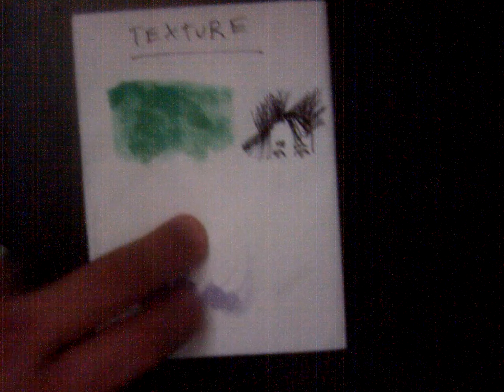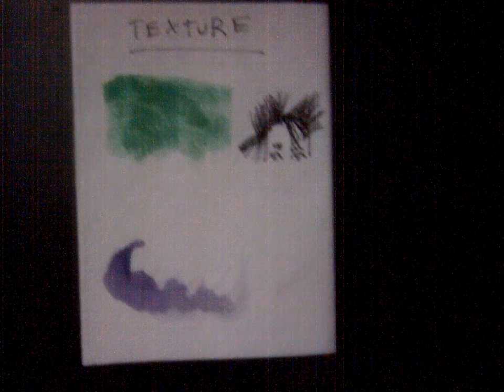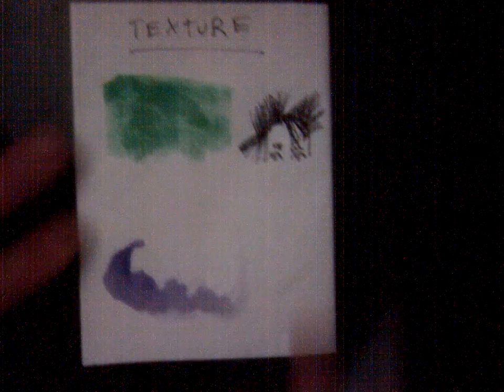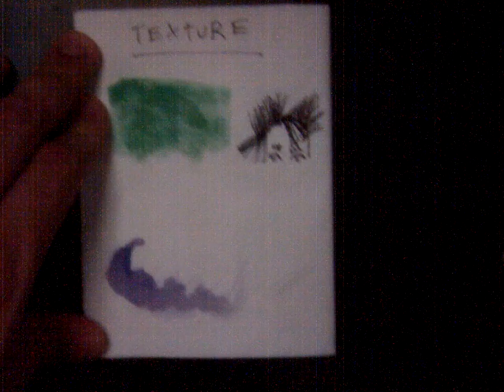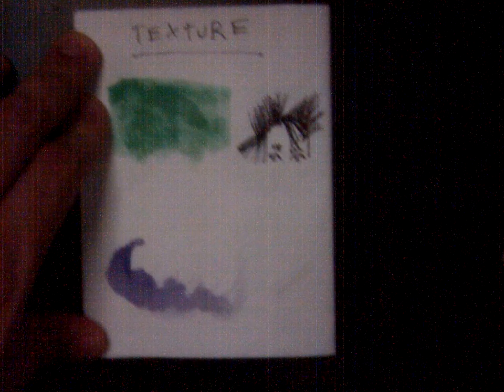I'm sorry the picture's out of focus. I'm having trouble with my camera, but you can kind of see what I'm doing here just a little bit. So we've got texture. I'm going to go ahead and try to focus this a little better because I'm not really happy with it. I guess I can't access the menu, so we'll continue.